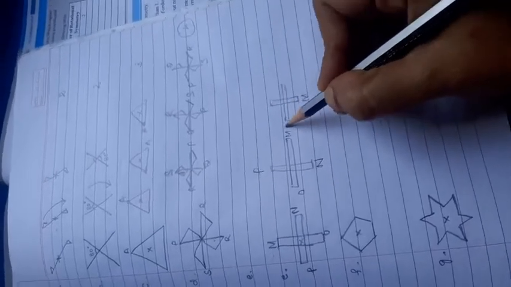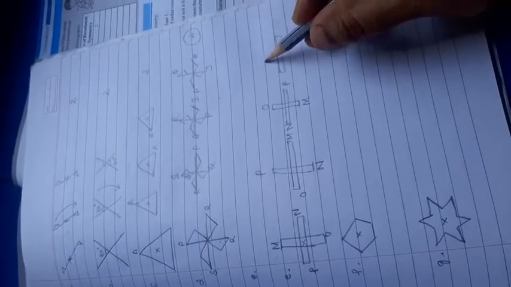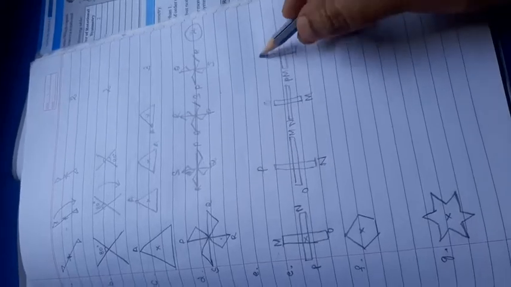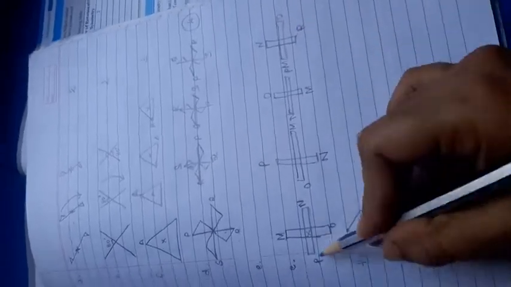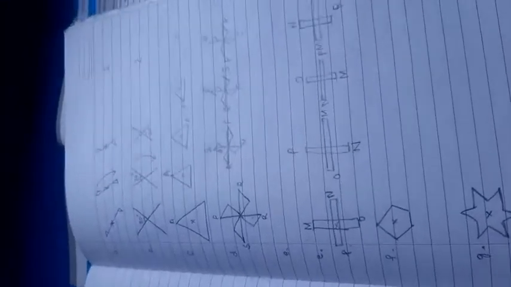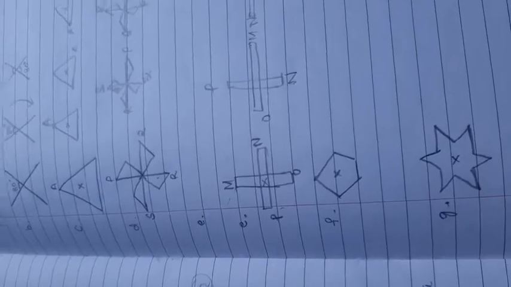So M, N, O, P. Again when I rotate, from here M goes to there. M, N, O, P. So how many rotations? 1, 2, 3, 4 rotations. Until it comes full, a complete rotation, you have to rotate it.